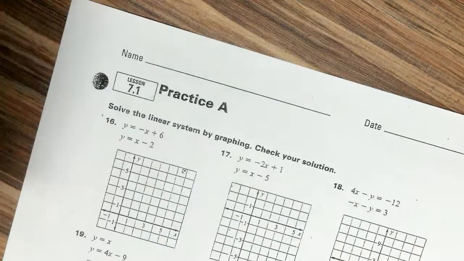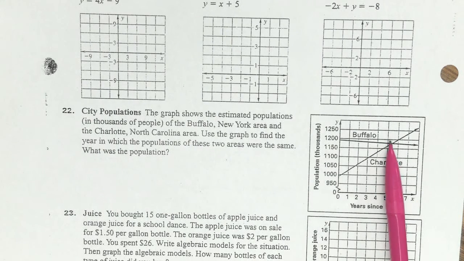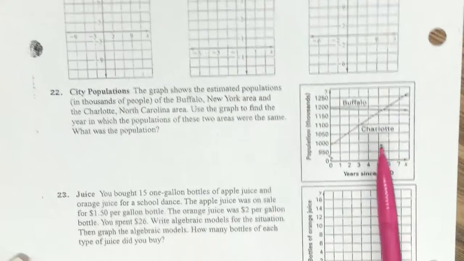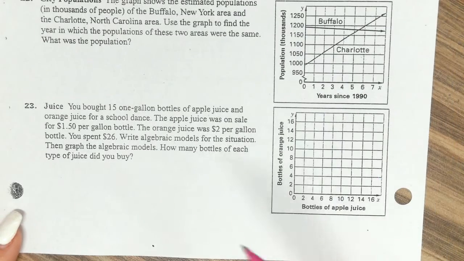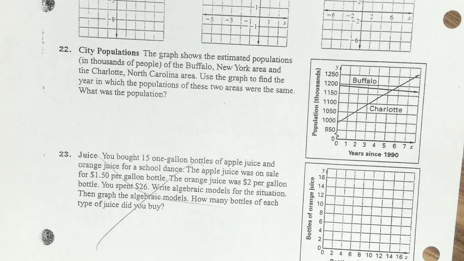Does everybody understand? Then let's do 22. It literally gives you the answer right in here, I think. And then take off 23. I already marked it off. Get busy.